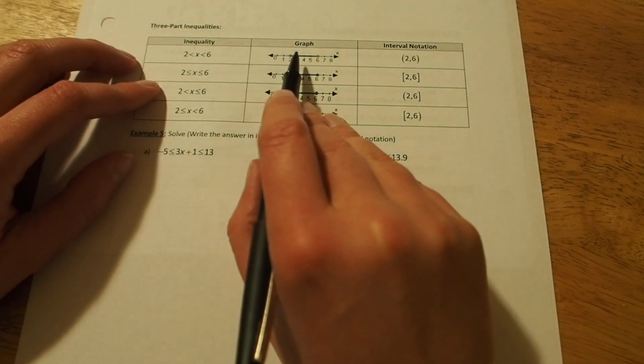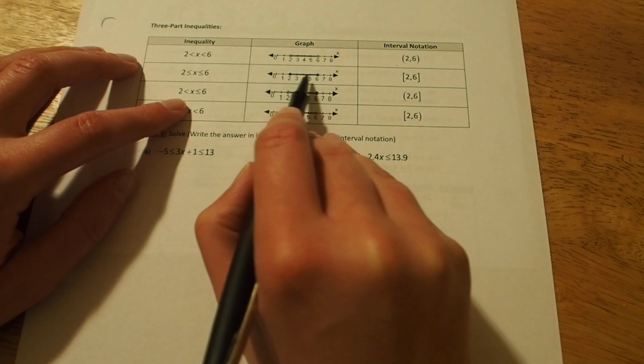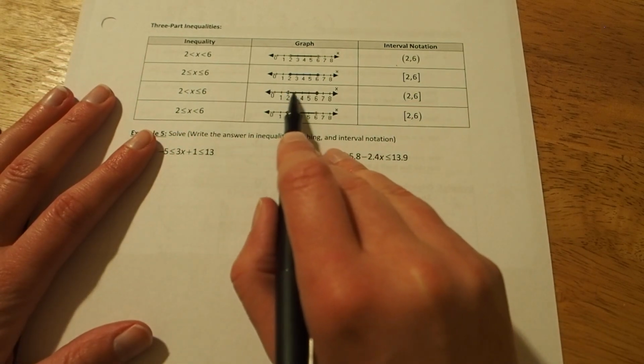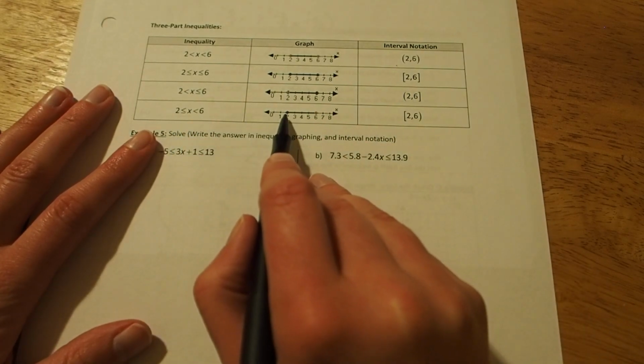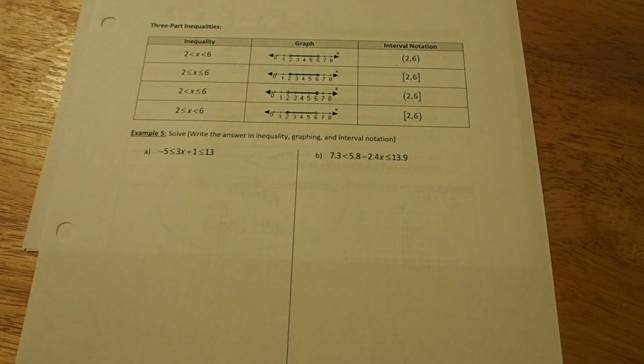Again, no equal bar, so you're going to have parentheses in your interval. You could have 2 equal bars, that's going to be closed circles and brackets, or you can have one of each. No equal bar, so open circle, closed circle, parentheses, bracket, or vice versa. Equal bar, no equal bar, so closed circle, closed bracket, open parenthesis.